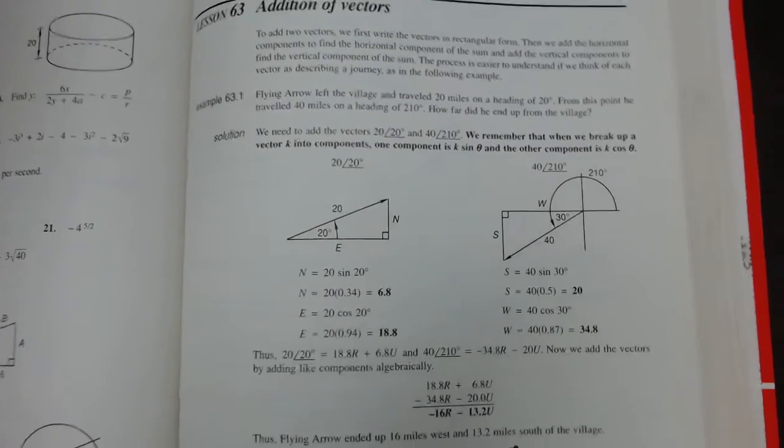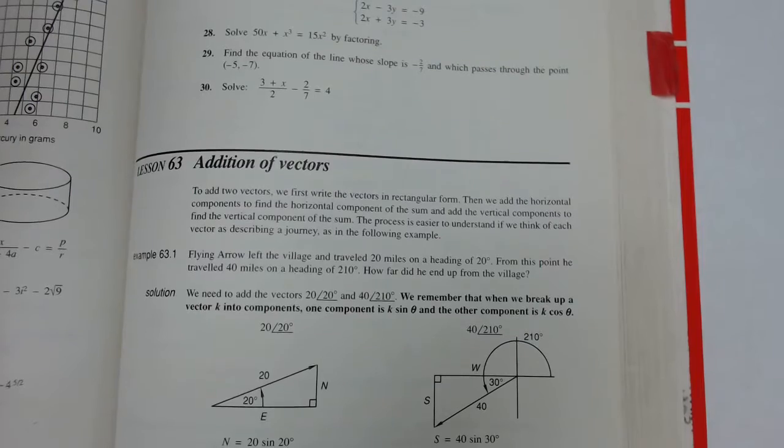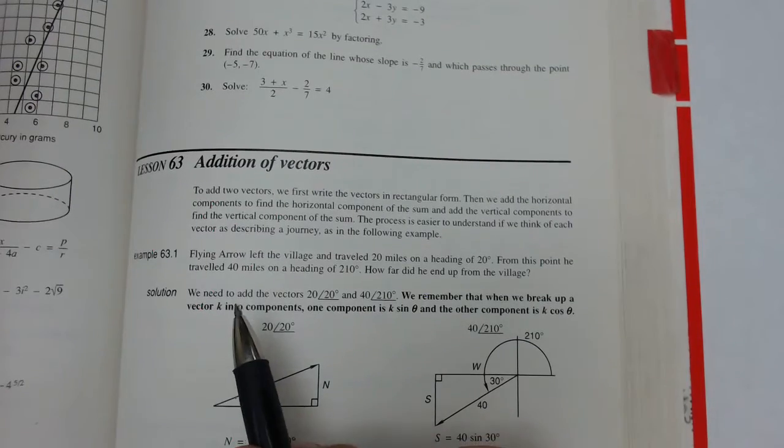Algebra 2, Lesson 63, Addition of Vectors. So they're going to give us a word problem.